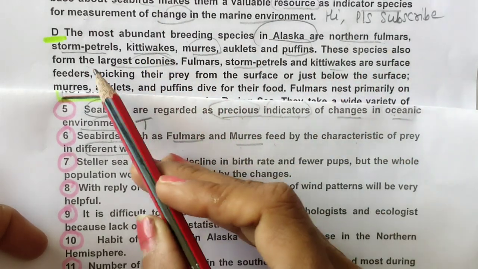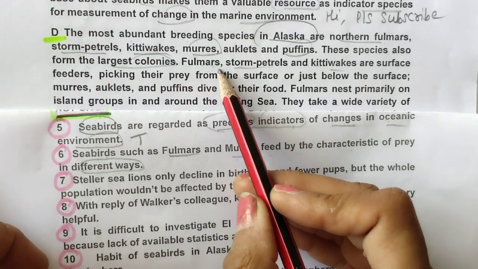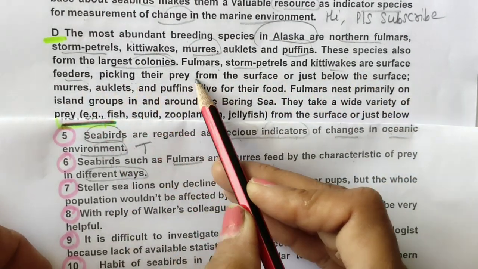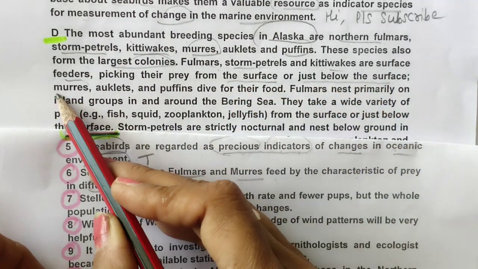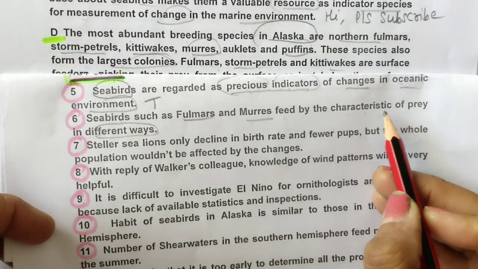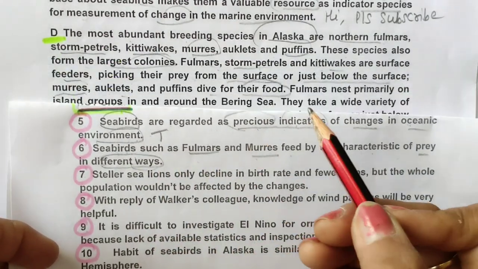Northern fulmars, murreys and all these species also form the largest colonies. Fulmars and storm petrels are surface feeders, picking their prey from the surface or just below the surface. Murreys, this and this, dive for their food. So it means they feed on prey in different ways. How is it different ways?